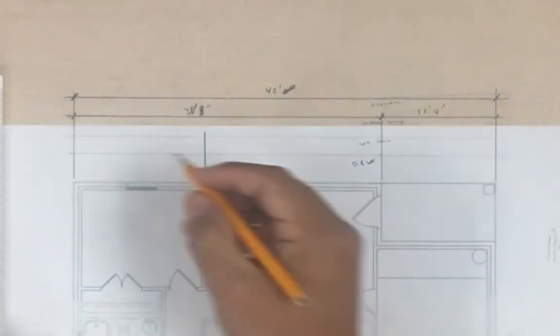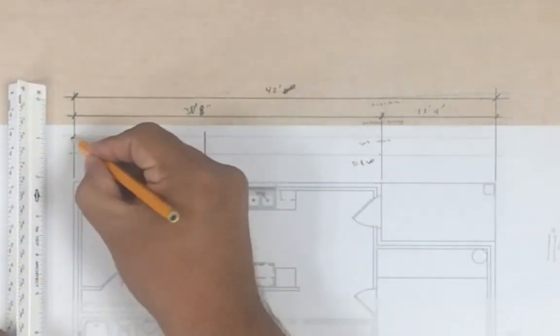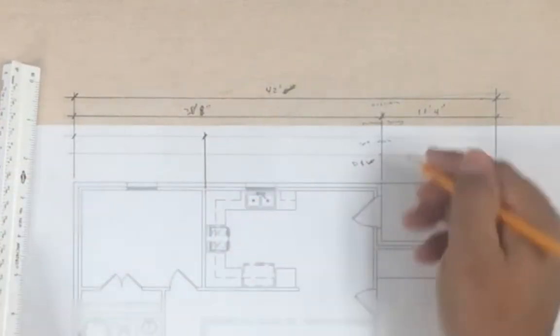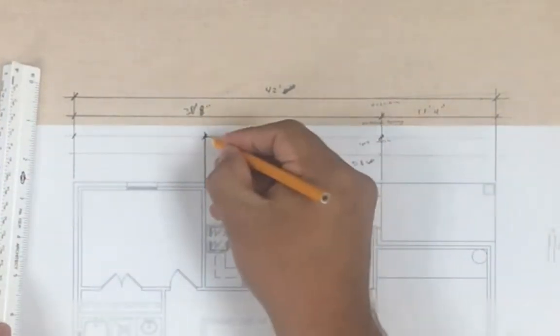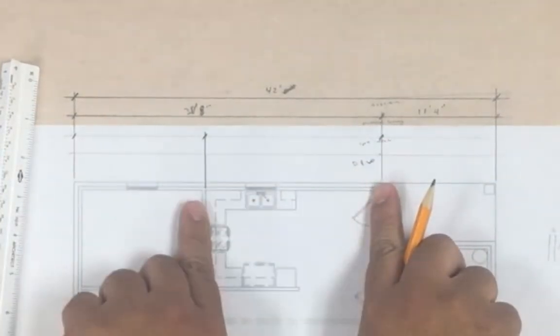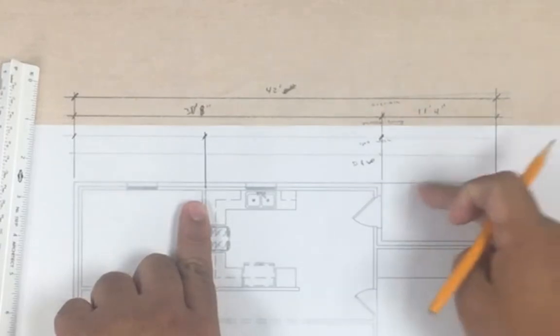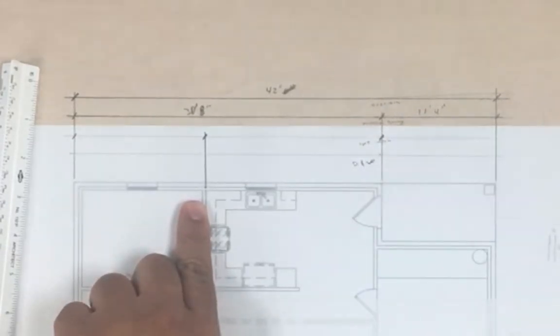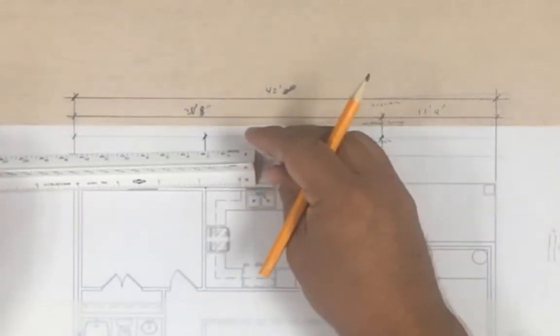So in other words, I'm gonna have a dimension from here to there, so I know more or less where this wall is, and I'm gonna tie it from here to there. So either I can measure from here in, or I can measure from here in. Now here, I don't have nothing. So then I'm gonna get rid of that line right there. Okay, so let's measure this.